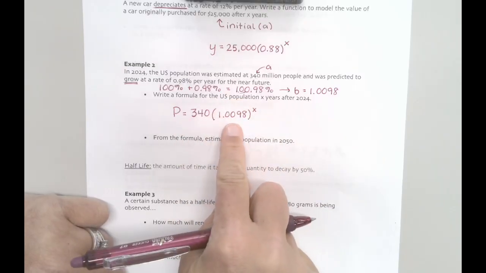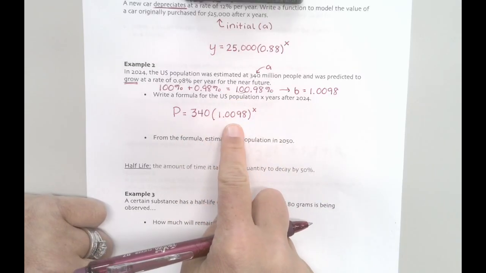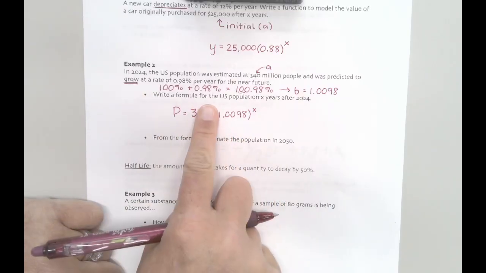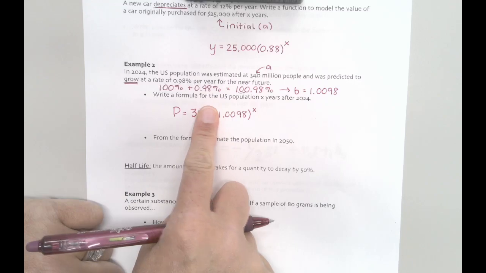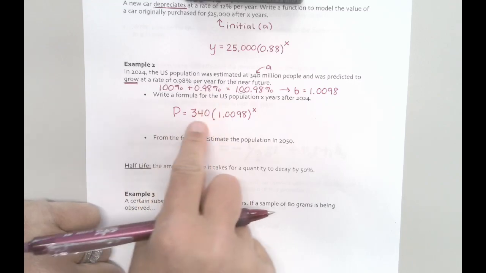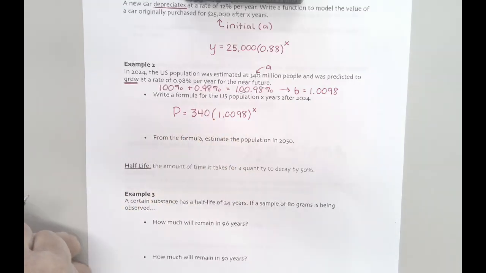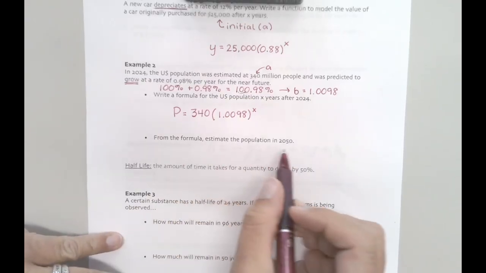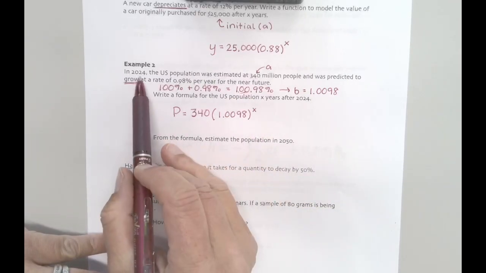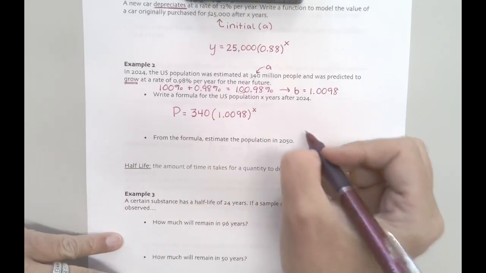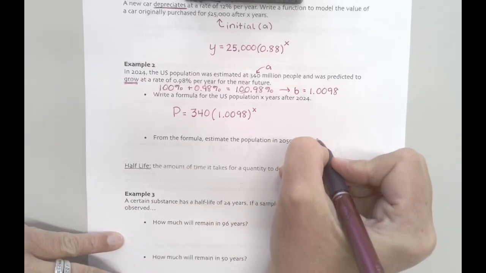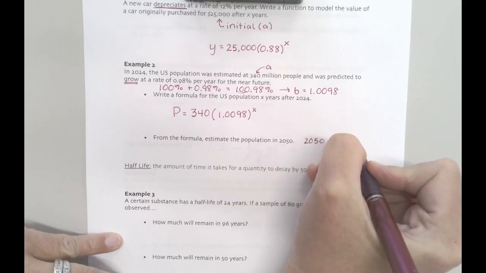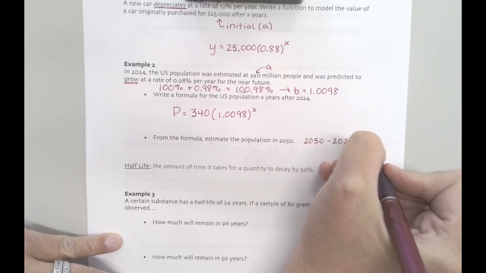Now this is growth because I'm multiplying by something larger than 1. So I know that I've established growth. If I just did the 0.0098, I'd be shrinking because that's smaller than 1. So the 1 is important here to make sure that we're growing. Okay, from the formula, estimate the population in 2050. So this is from 2024 to 2050. Let's figure out how many years that is. I believe it should be 26 years.